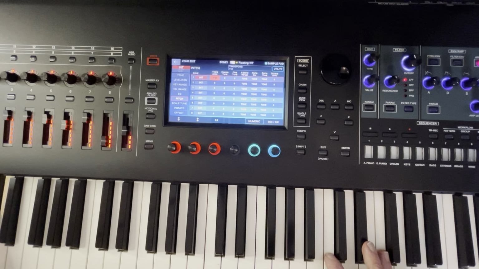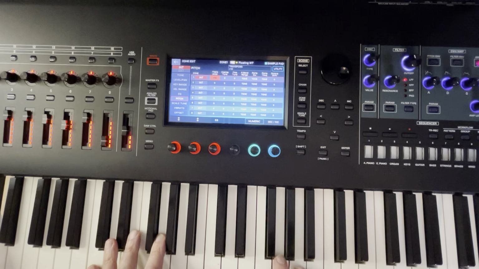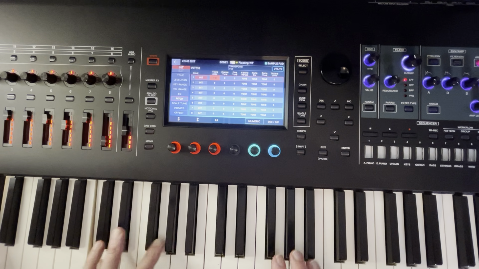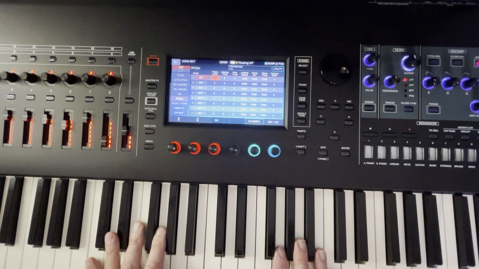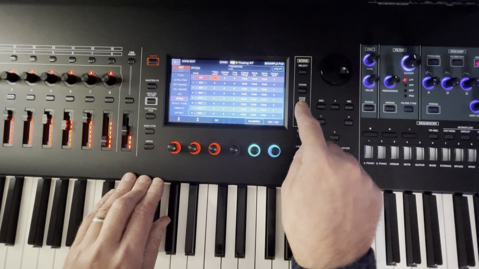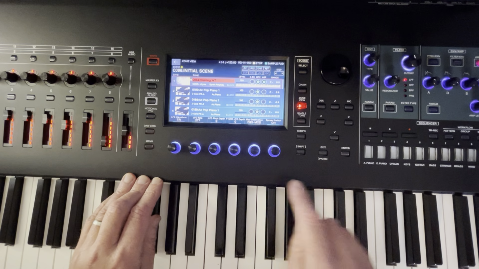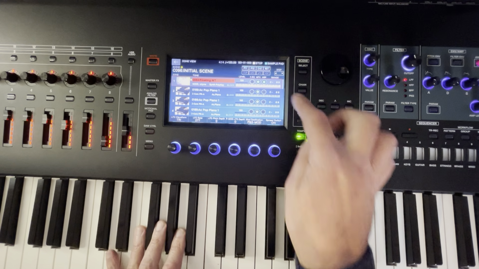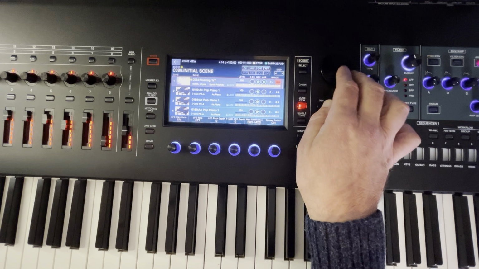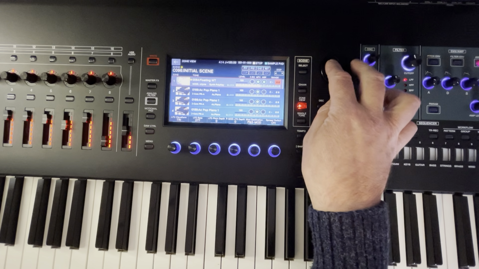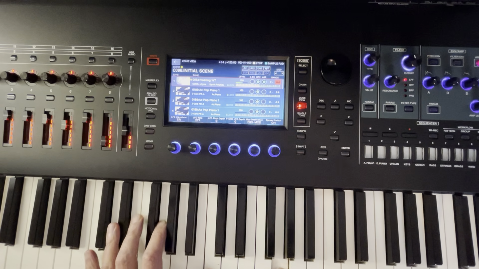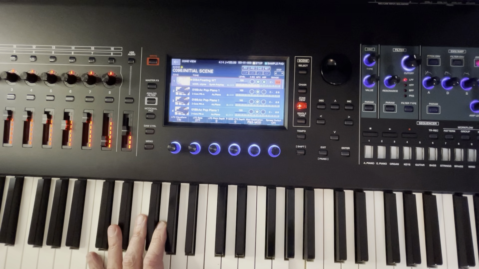Okay, and now if I play here, fantastic. I'm happy with that. Okay, let's go back to zone view. Now, what I would like is that not to sound in the top range. So I'm going to bring it down to about G4. So it will sound at G4, but nothing above.